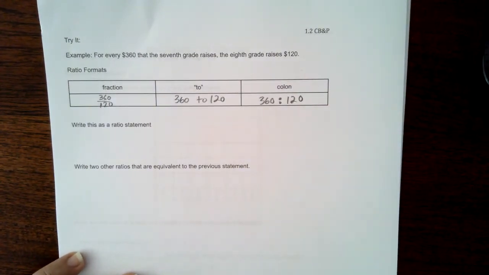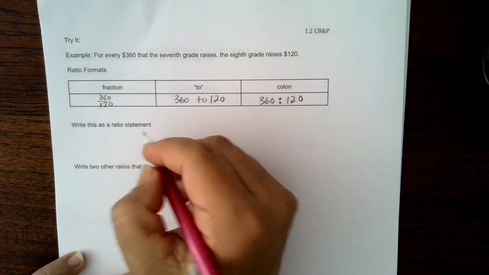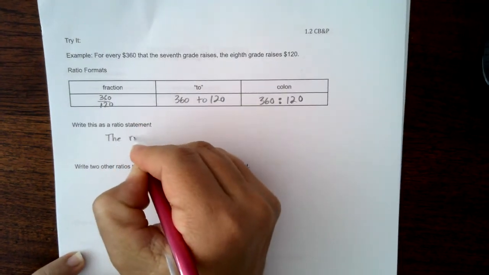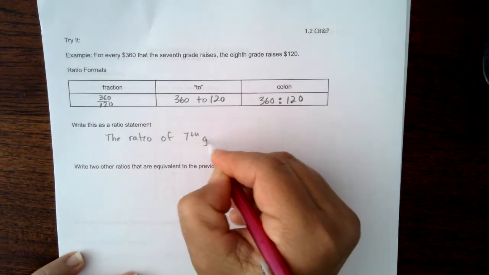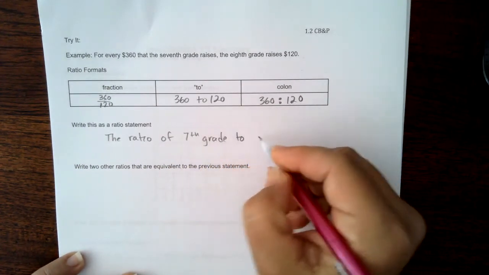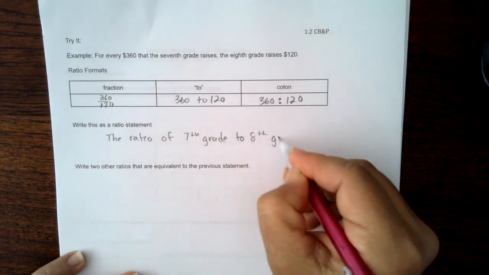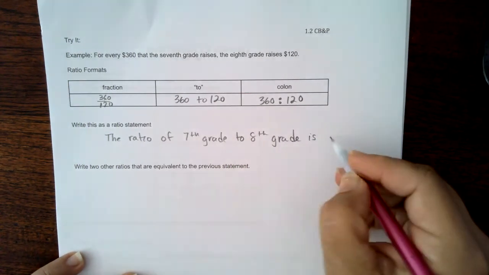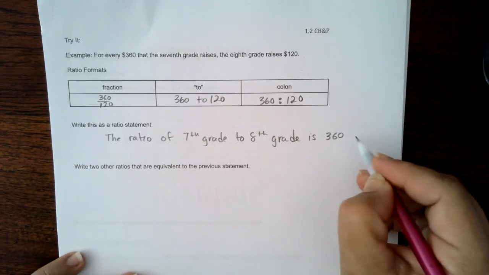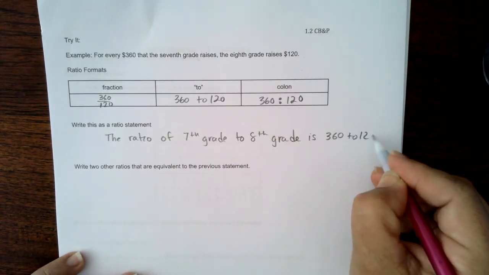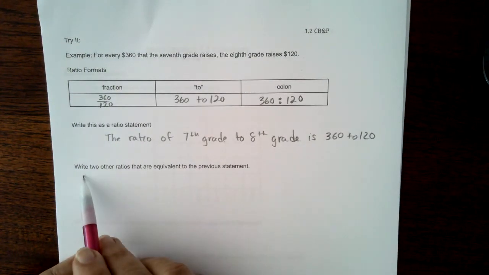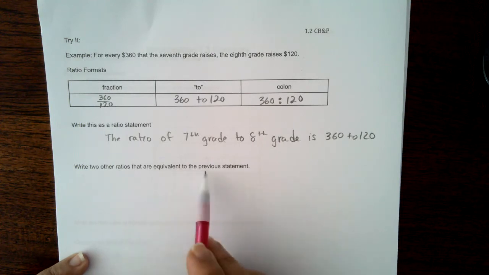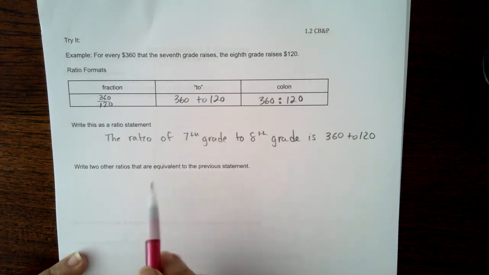Write as a ratio statement. So again, my ratio statement says the ratio of 7th grade to 8th grade is 360 to 120. Okay, could I simplify that? Yes, and that's what here it wants: to write 2 other ratios that are equivalent to the previous statement. Pause here and give me 2 ratios that are equivalent.